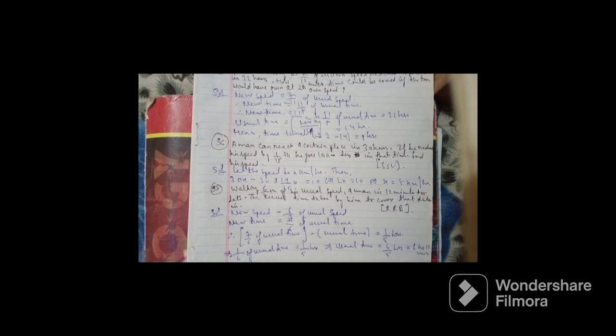Now we go for the 58th question of the session, which is as follows. Starting from his house, one day a student walks at a speed of 1/2 km per hour and reaches his school 6 minutes late.